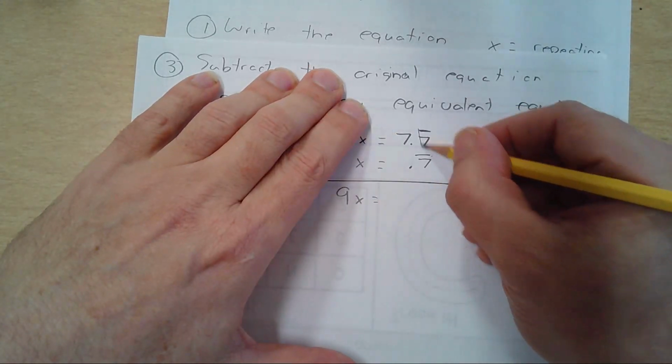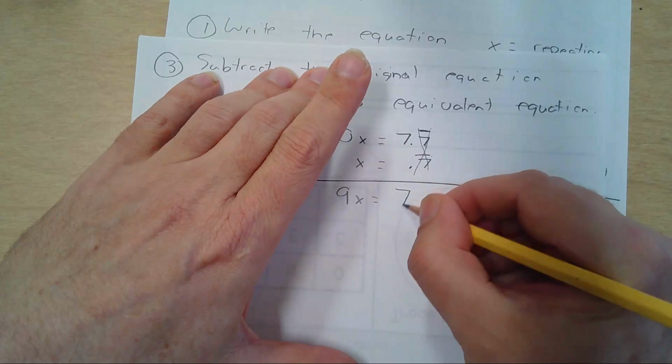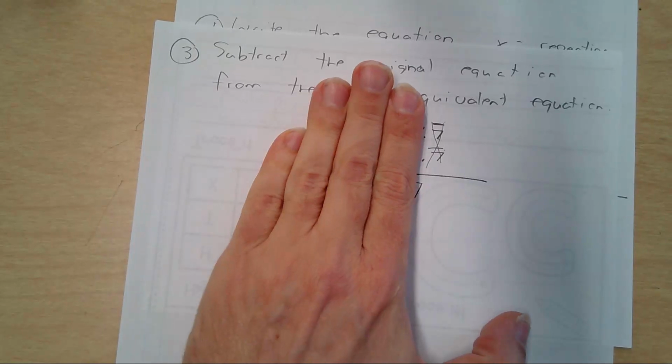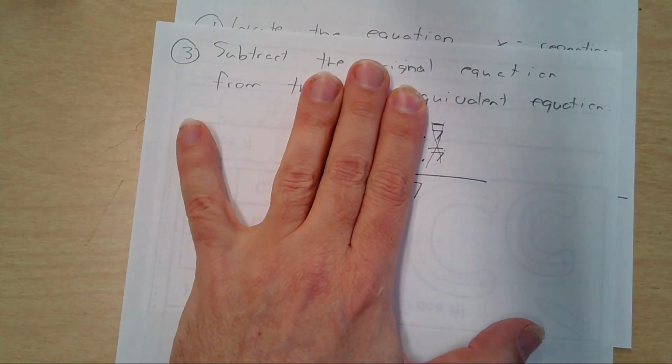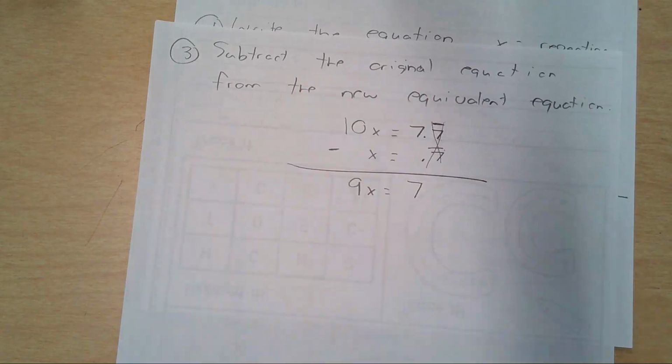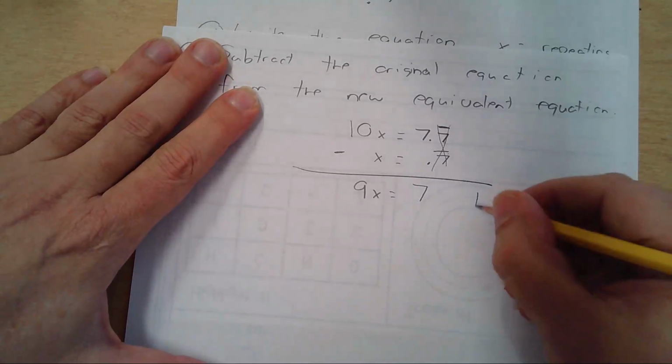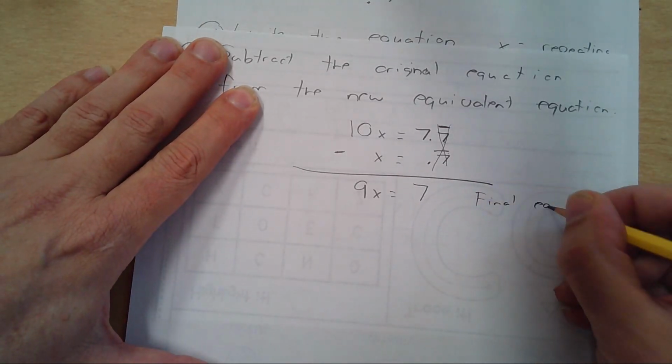And now 7.7 repeating minus 0.7. Basically these just cancel itself out, and all I'm left with here is just 7, because anything subtracted from itself is 0, right? 0.7 repeating minus 0.7 repeating is nothing. It's gone. You agree with that? So now, this is my final equation right here.